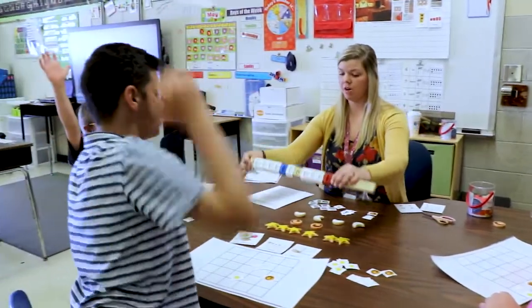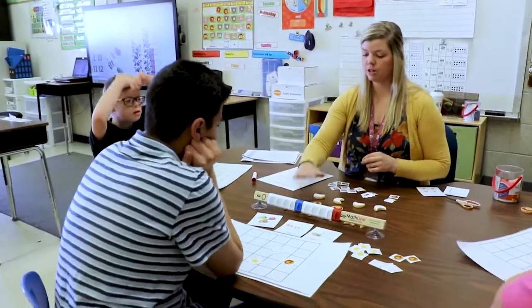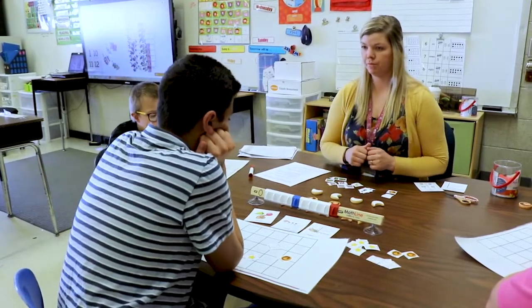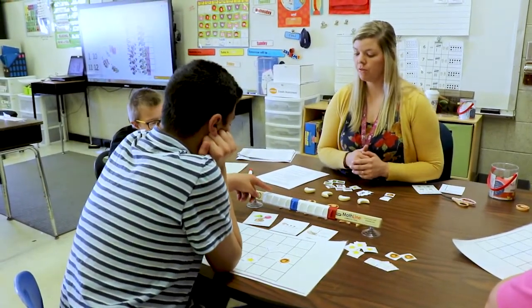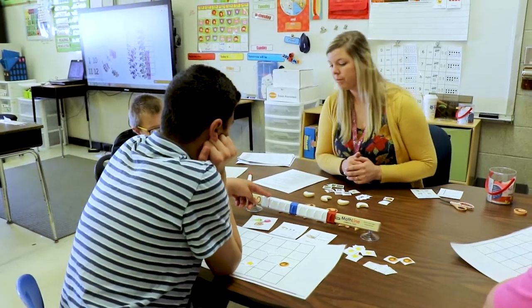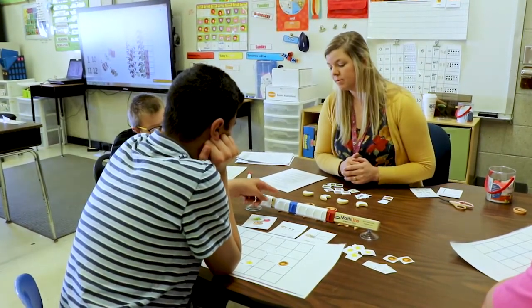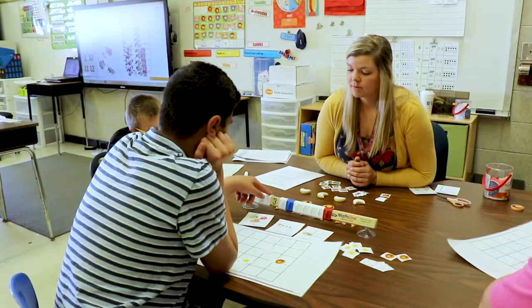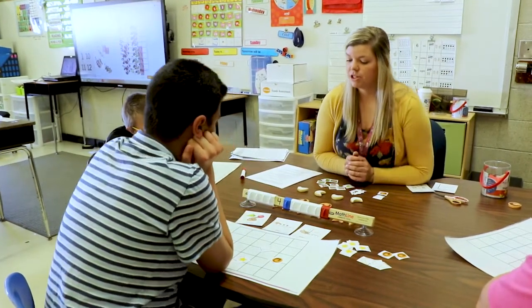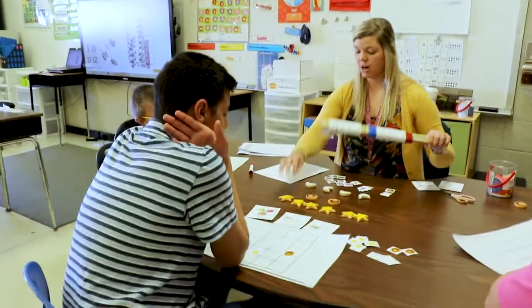Does anybody else want to try? You want to try? Omar, okay, let's count. Do you want to do the star cookies, the circle, or the moon? Moon, and how many? 4. Can you show me 4 on the math line? Good job. All right, we did the stars, we did the moons.